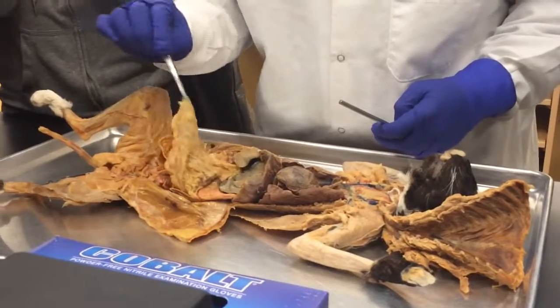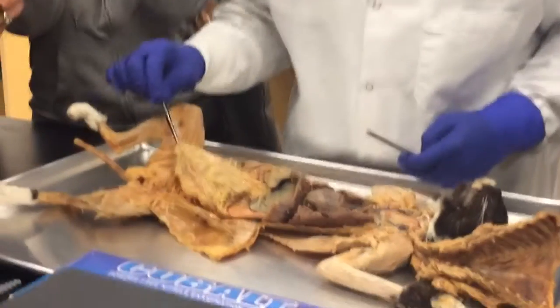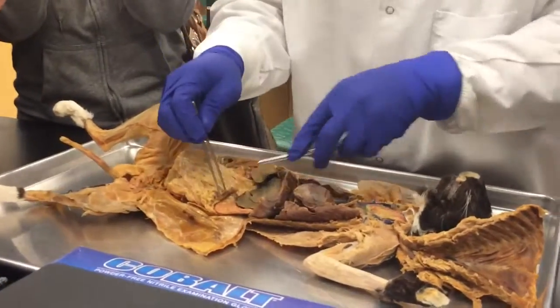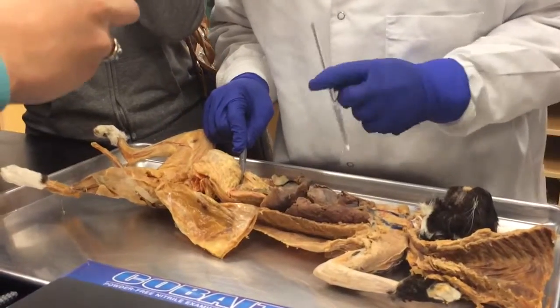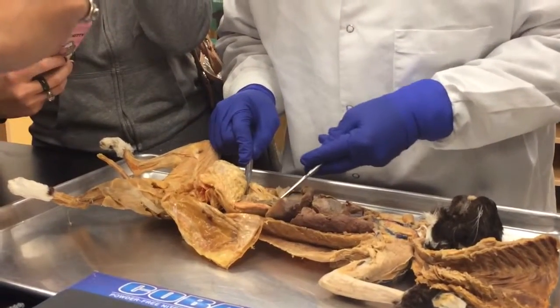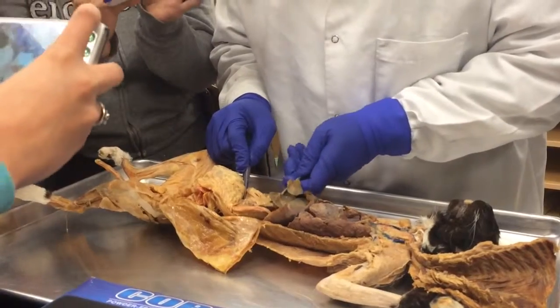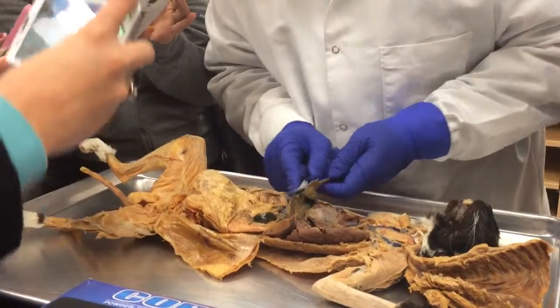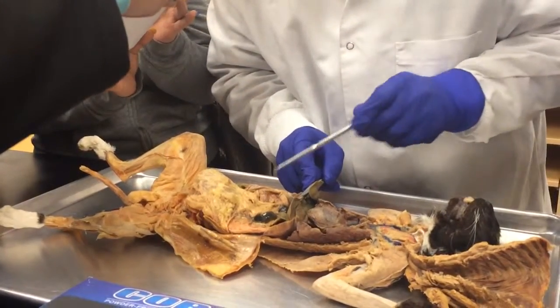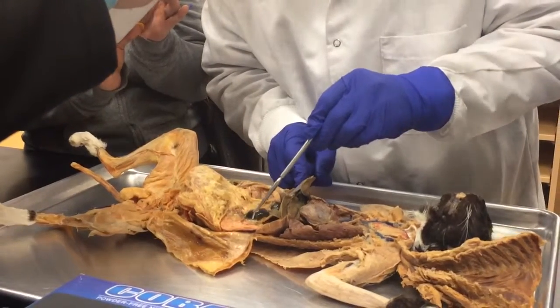This is the greater omentum. Yes, greater omentum, because it's connected to the greater curvature of the stomach. All right, and then since we're at it, I'm going to do that.